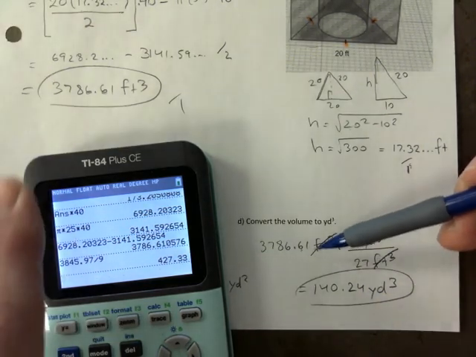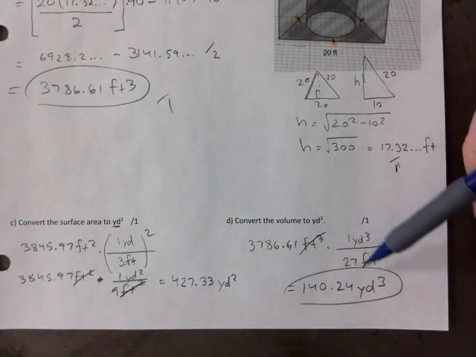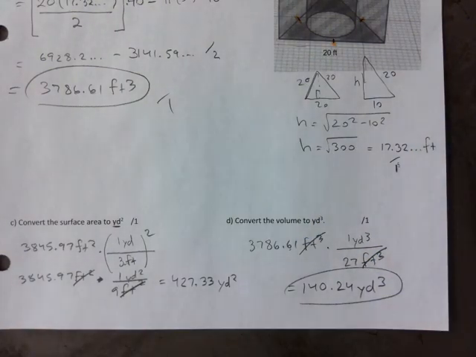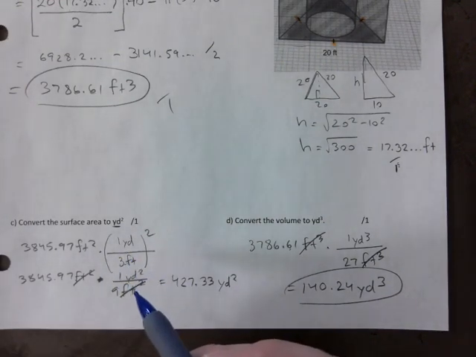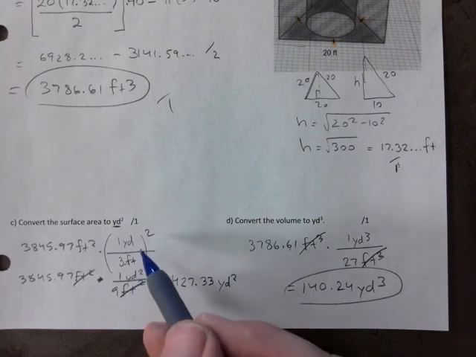So whatever volume you got in A, if you divide it by 27, you get the mark as well. There are many ways of showing this step. Some of you can just plug it in if you have it on your study sheet. You don't have to show me this necessarily.